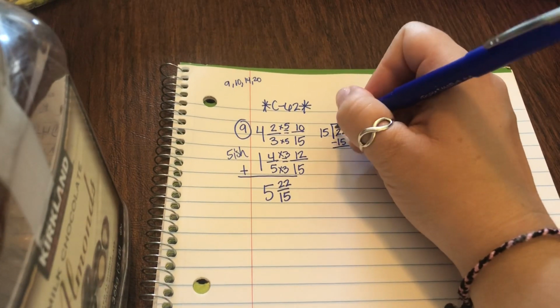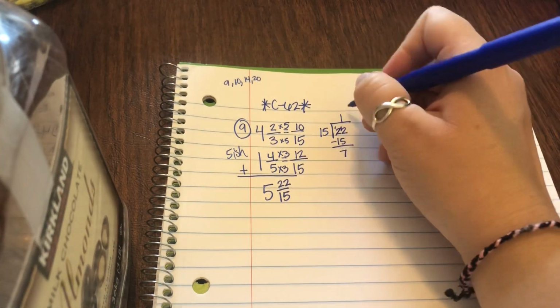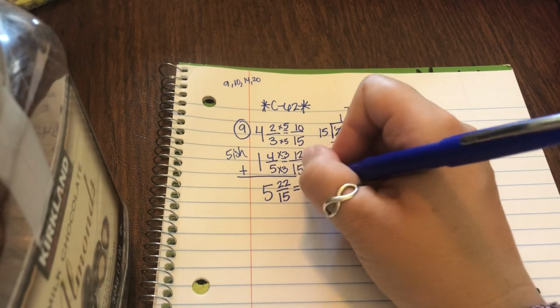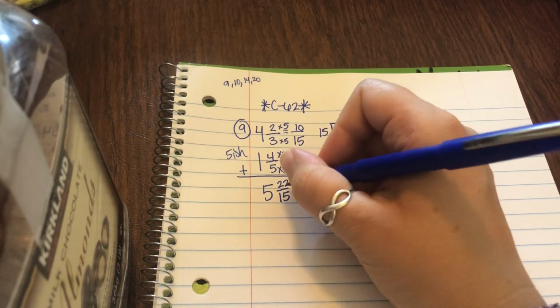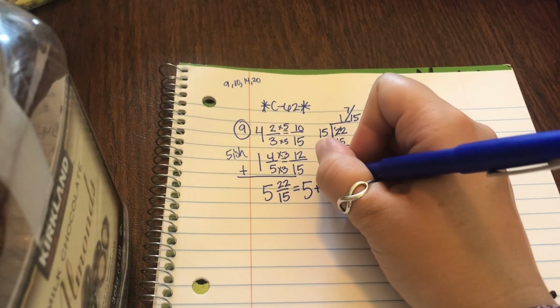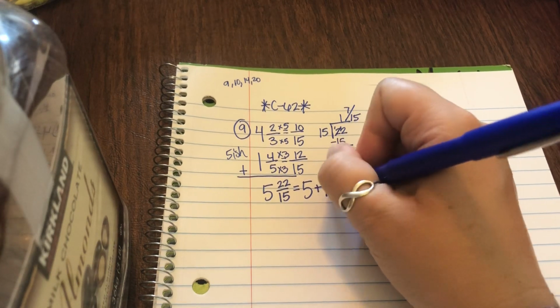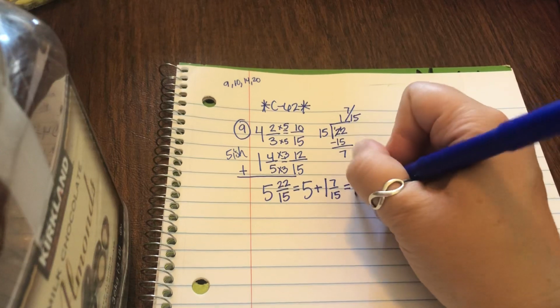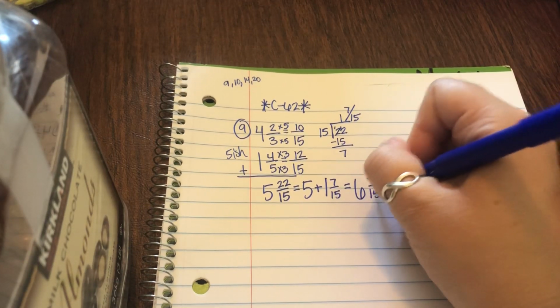When you subtract that, you get 7. So you put your remainder over what you divided by, meaning 22 over 15 is the same as 1 7/15. So I'm going to add the whole numbers. 5 plus 1 is 6 and 7/15.